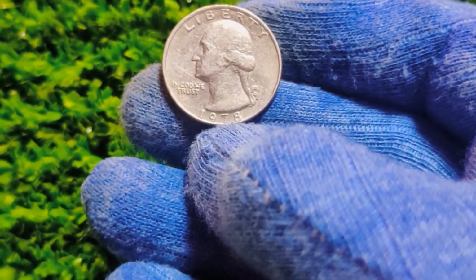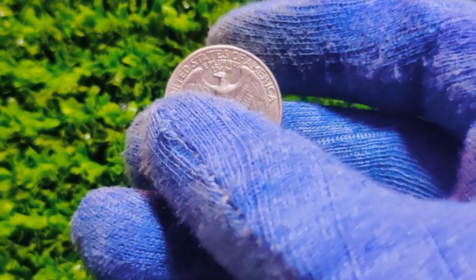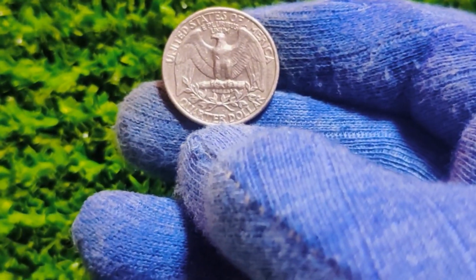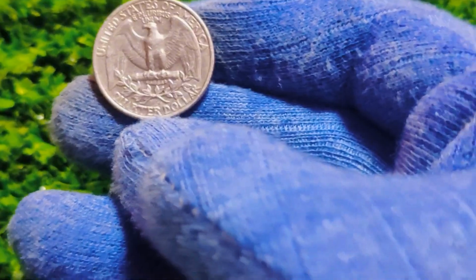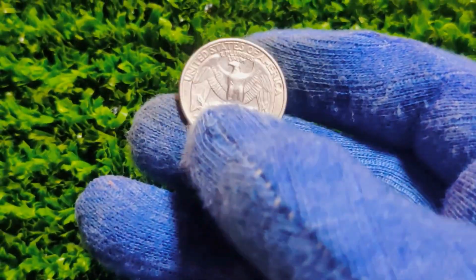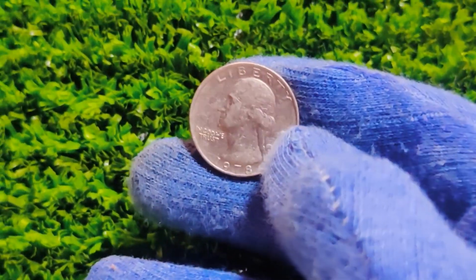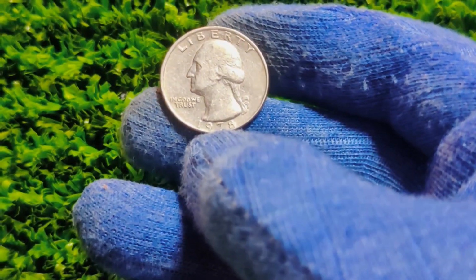Design and composition. Obverse design. John Flanagan's design of George Washington, discussing the inspiration behind the profile portrait and how it has remained largely unchanged over the decades. Reverse design. The reverse of the 1978 quarter continues to feature the eagle, symbolizing strength and freedom. Discuss the symbolic meanings associated with the eagle and how the design reflects American values.